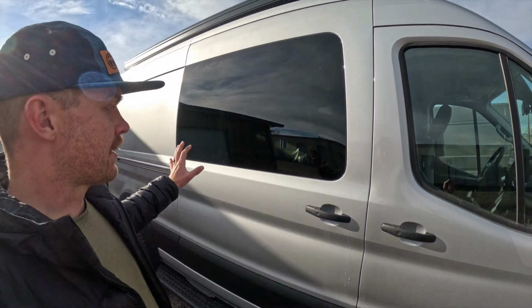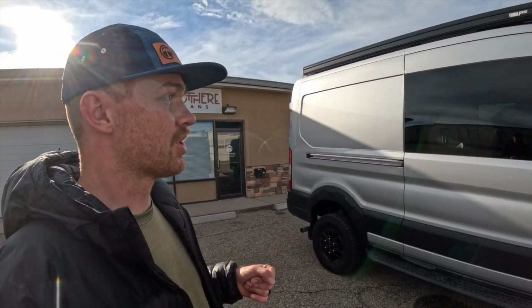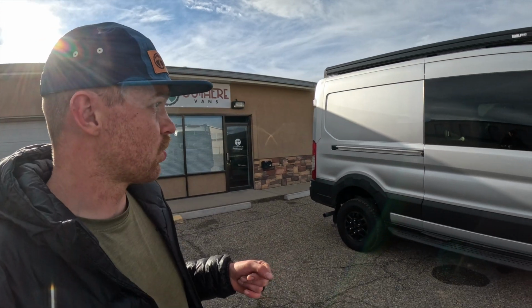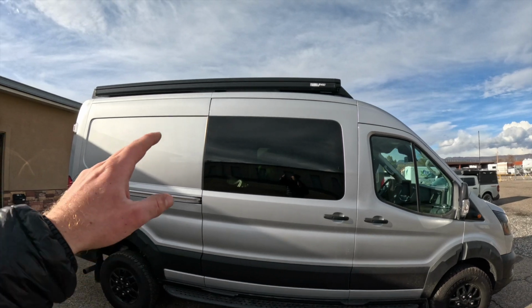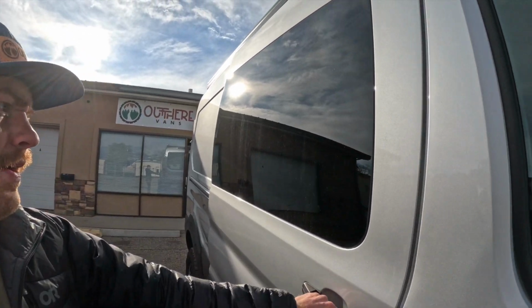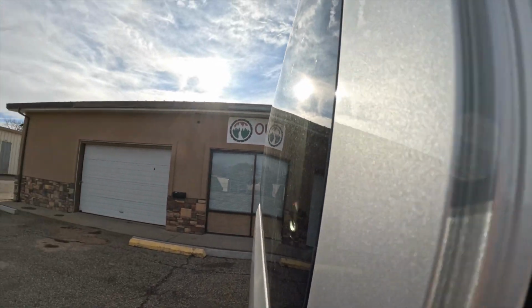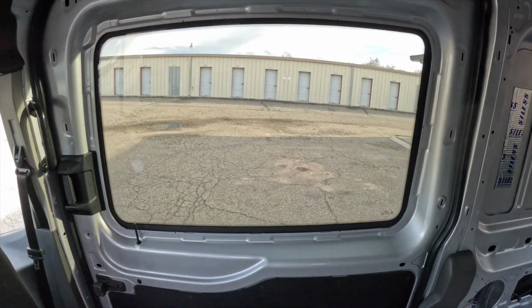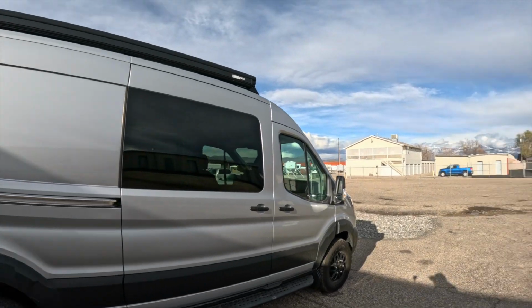This is an OEM style window. The one on the far side is from Van Windows Direct. We also commonly install AMA and CR Lawrence windows. The nice thing about these OEM style windows, like I mentioned, is they really fit the contours and the curvature of the van really nice. Fixed window from the outside and a fixed window from the inside. Pretty plain and simple. That is your OEM fixed window.